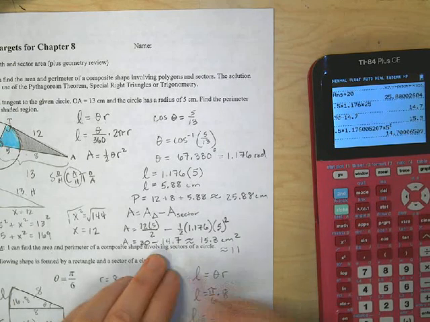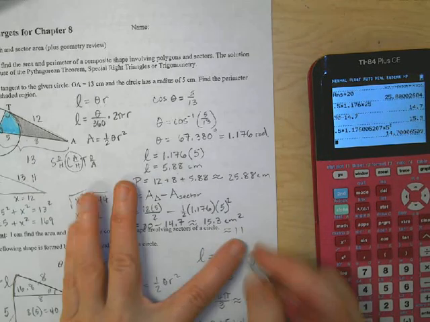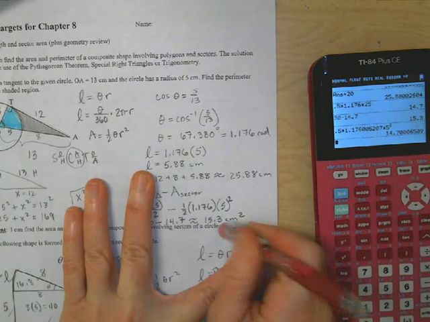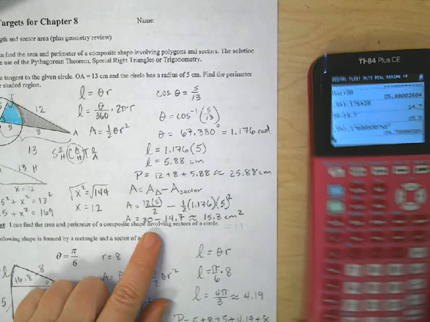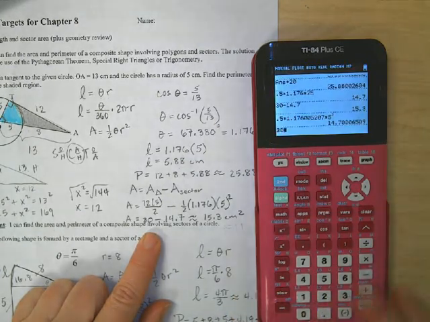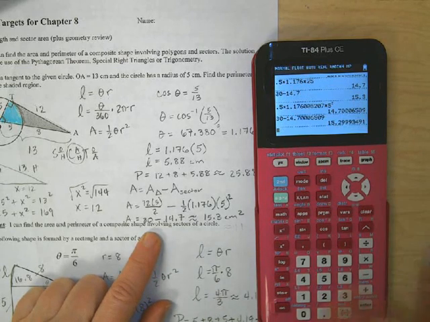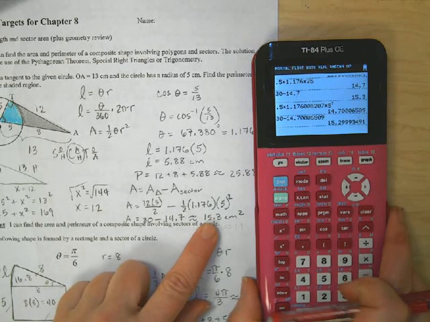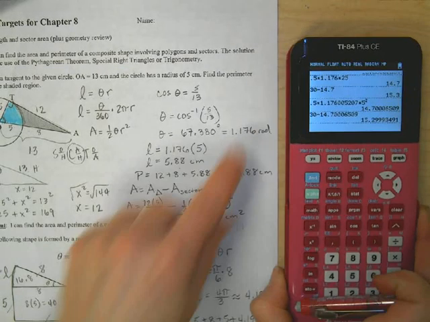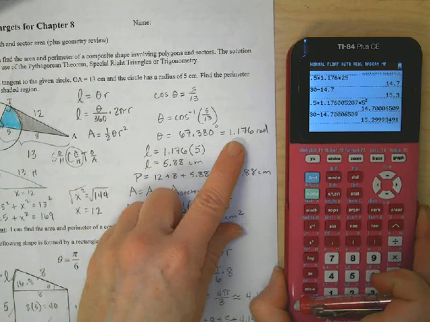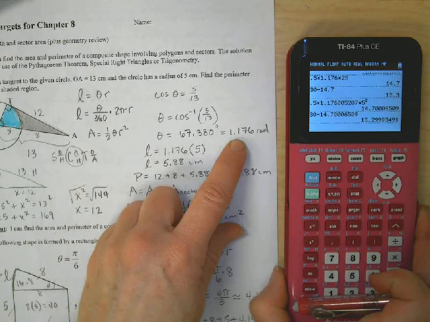Never mind. Gosh, I'm freaking myself out. Okay, and then I subtract that from 30. So I'm going to do 30 minus that, and I get 15.3. Okay, it rounds off the same way, whether I put the whole answer into my calculator or rounded it off a little bit earlier.